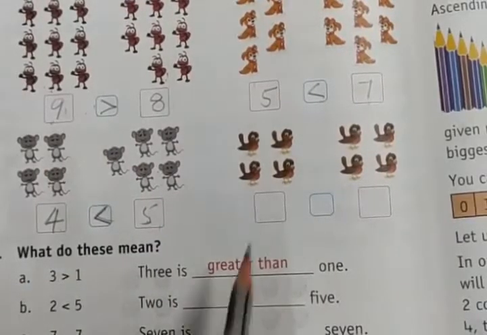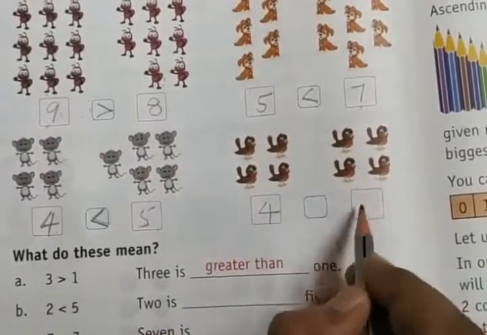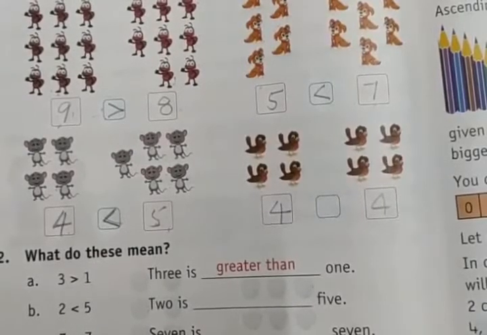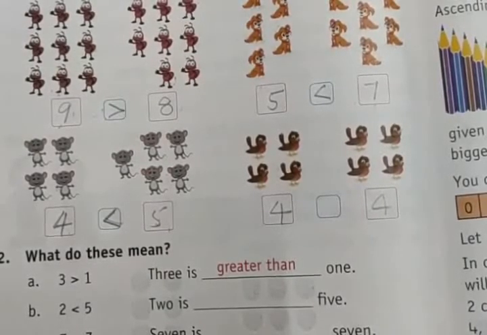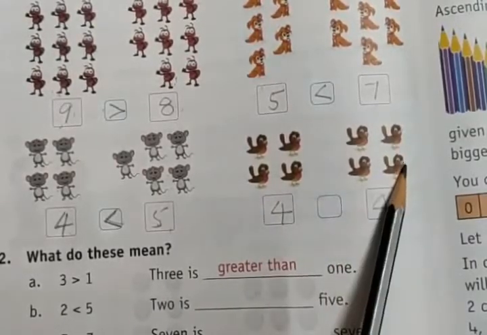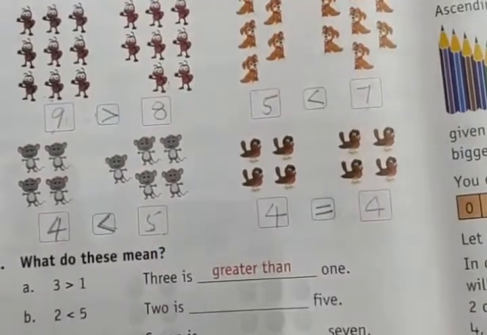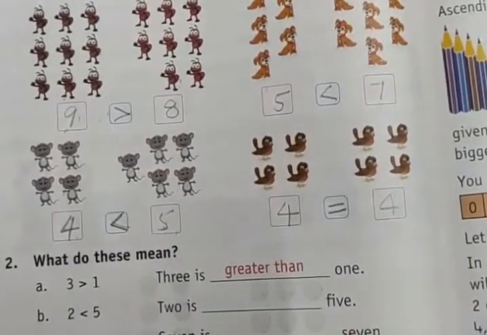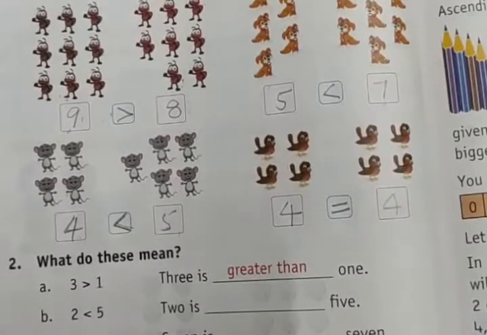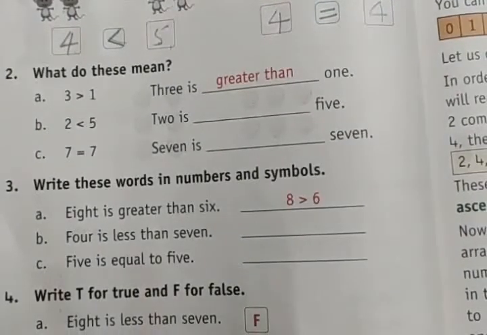Okay. Now 1, 2, 3, 4. 1, 2, 3, 4. Now what happens? On both sides of the group, the same number of objects are there. 1, 2, 3, 4. 1, 2, 3, 4. Right? The same number of objects are drawn in both groups. That's why we need to put the equals to sign. This is called the equals to sign. Right? Followed.